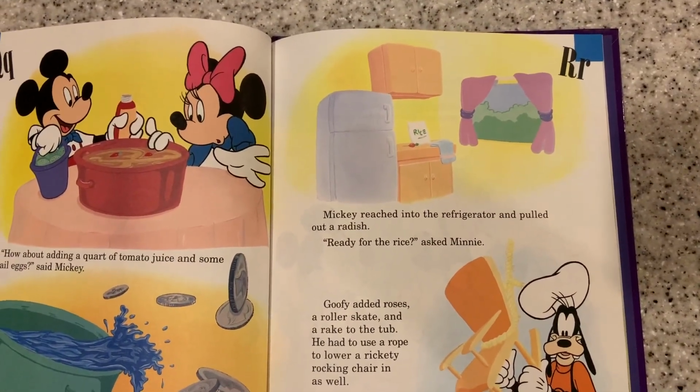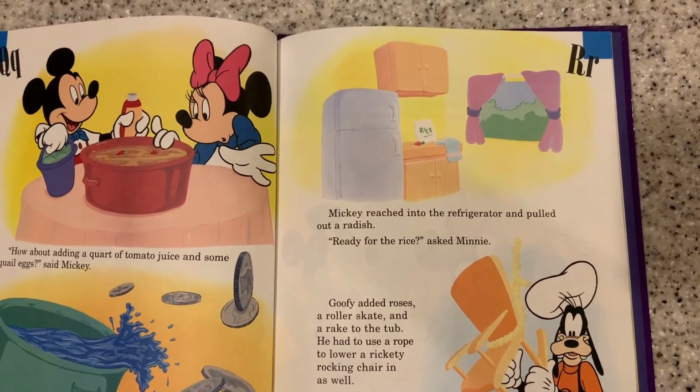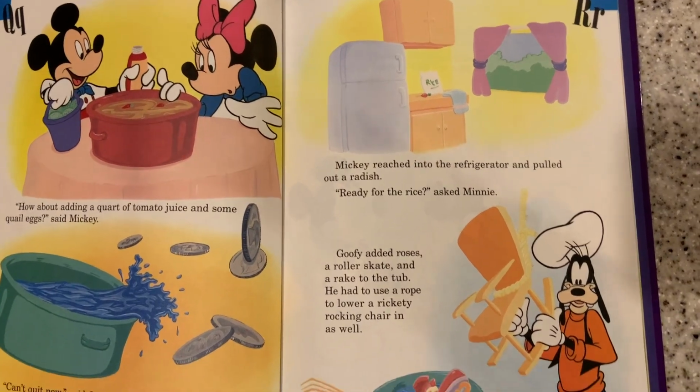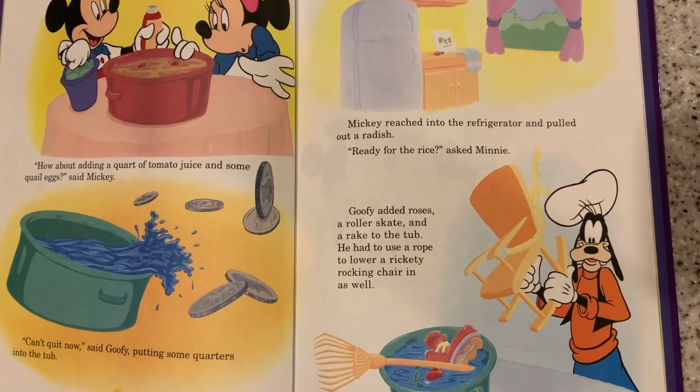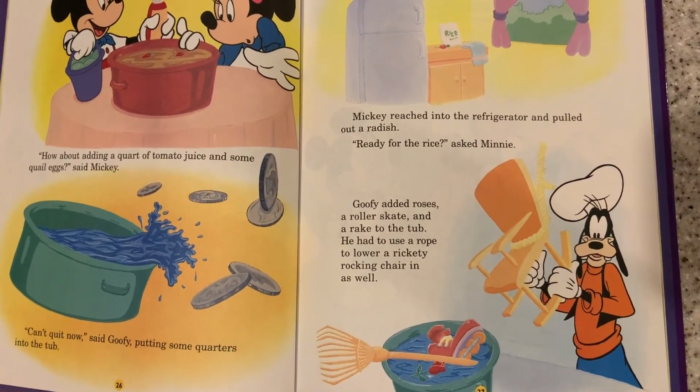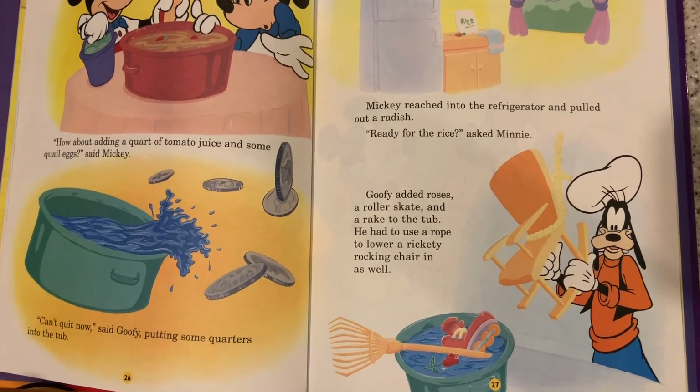Mickey reached into the refrigerator and pulled out a radish. "Ready for the rice?" asked Minnie. Goofy added roses, a roller skate, and a rake to the tub. He had to use a rope to lower a rickety rocking chair into it as well.